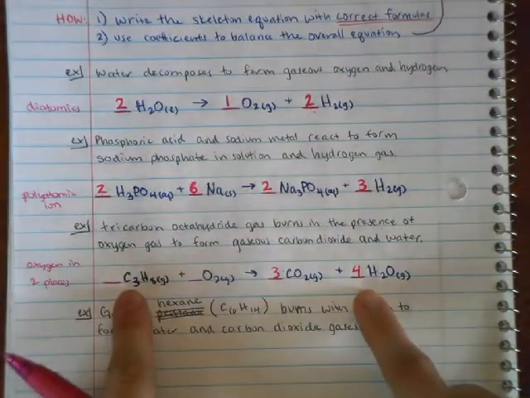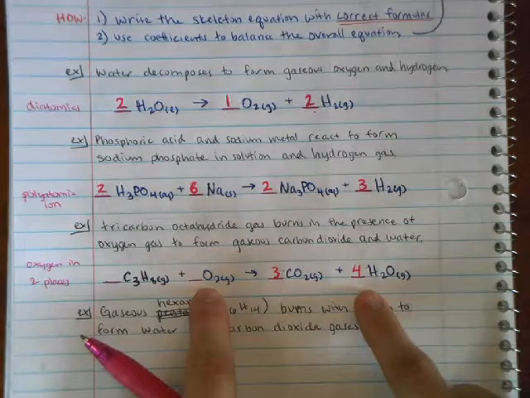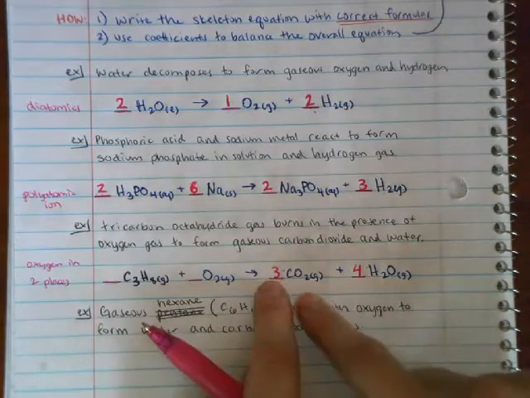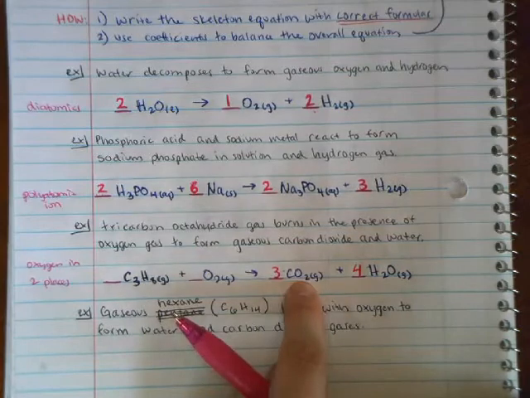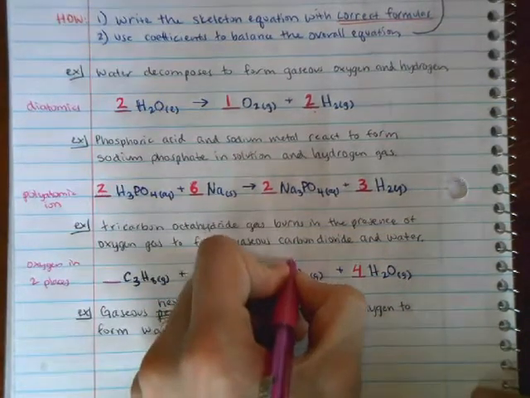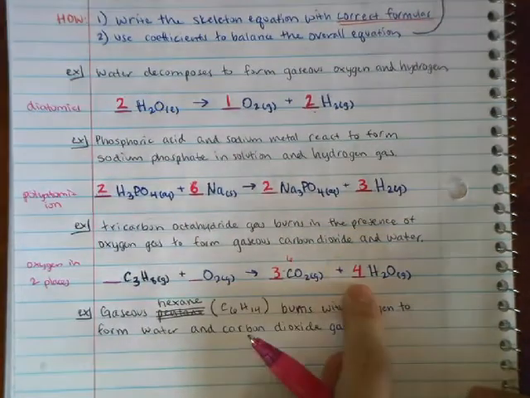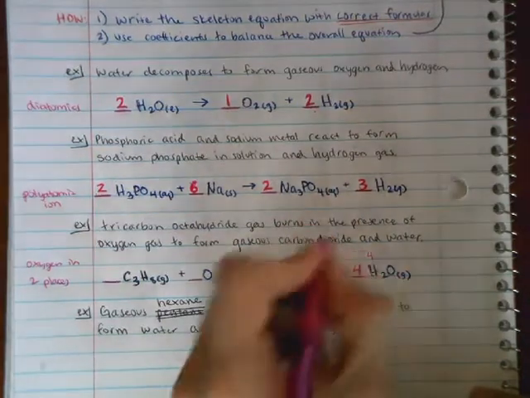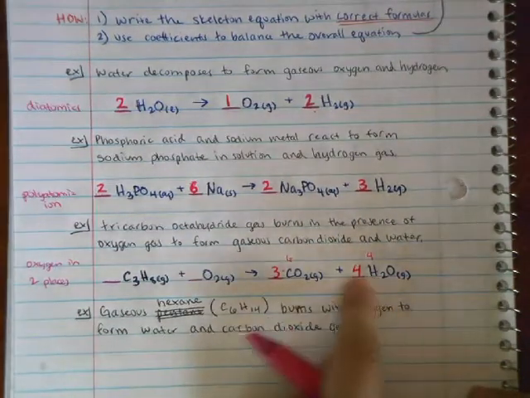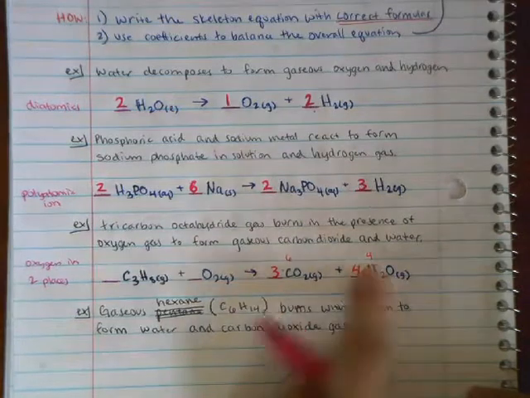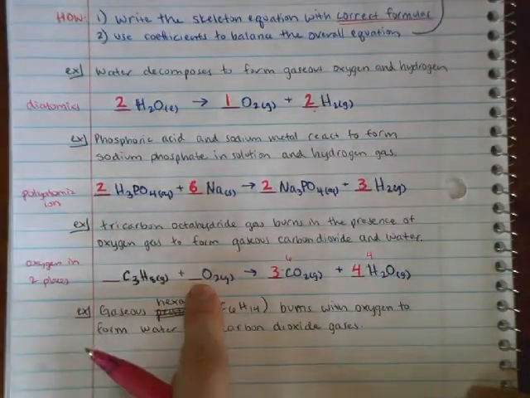Okay, and I'm saving oxygen for last. That's now. So notice over here, I've got 6 oxygens from the carbon dioxide, and I've got a further 4 from the water. Okay, so I've got 10 total. That means I need 10 on the left side as well.